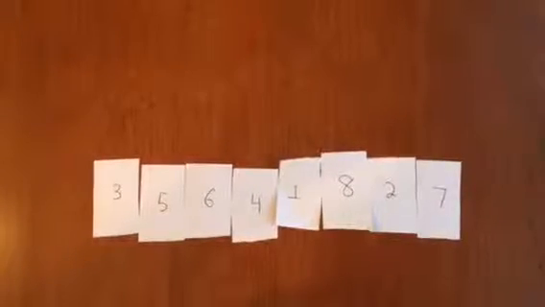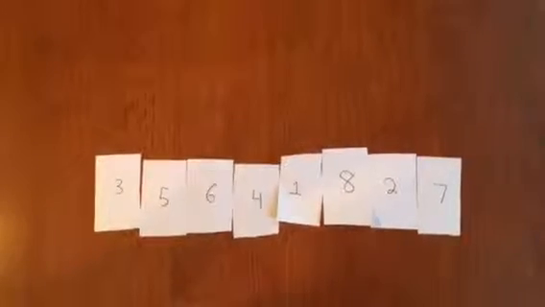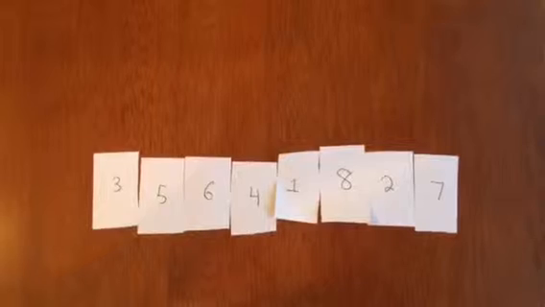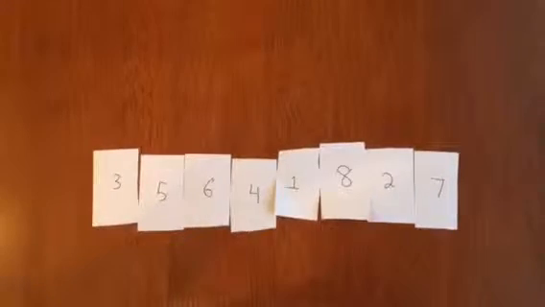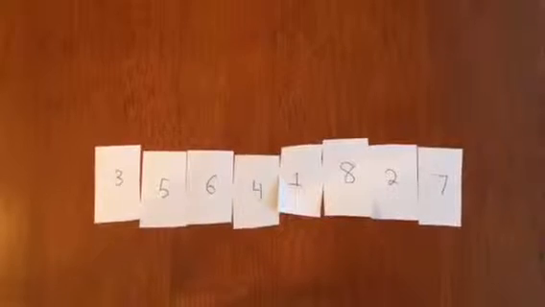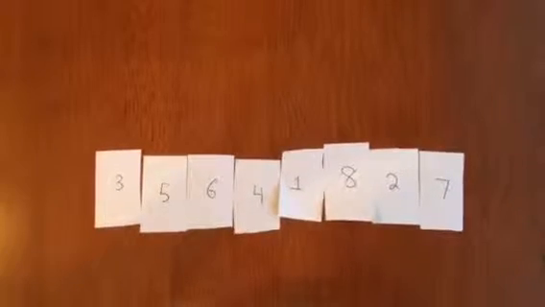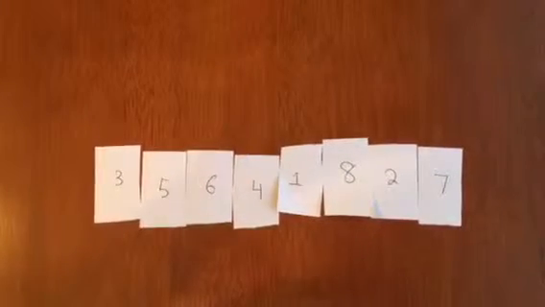So the sorting algorithm which will be shown here is merge sort. And merge sort is, in the long run, faster than insertion, bubble sort, and selection sort. Merge sort is O of n log n, while selection, bubble, and insertion sort are O of n squared.